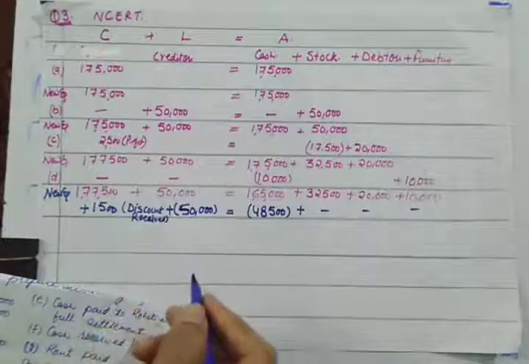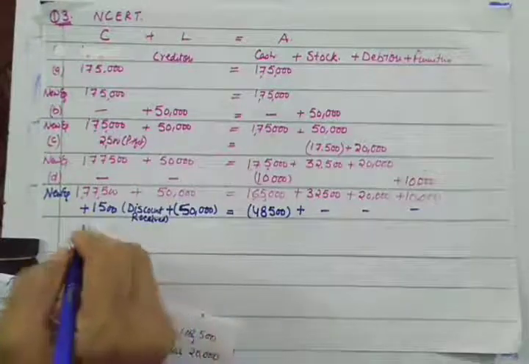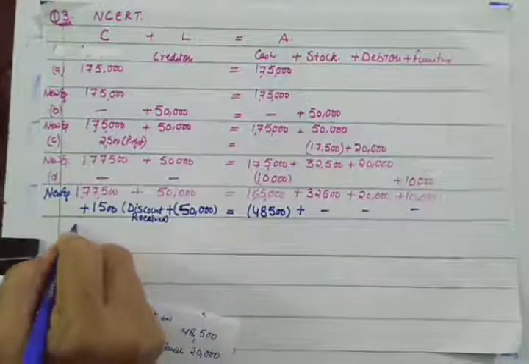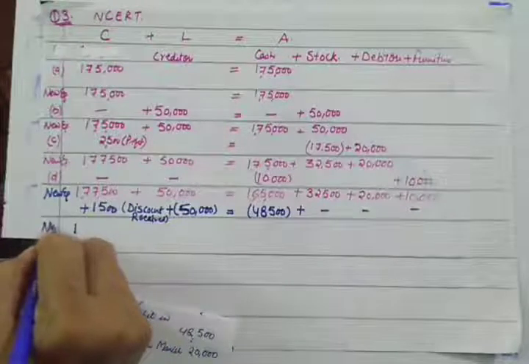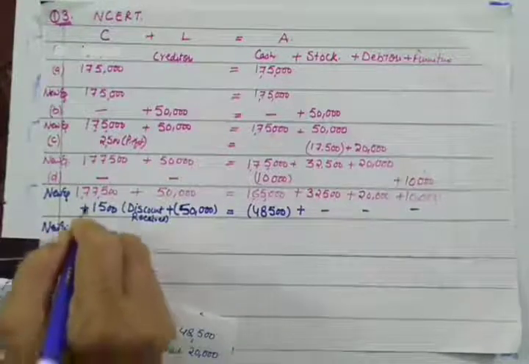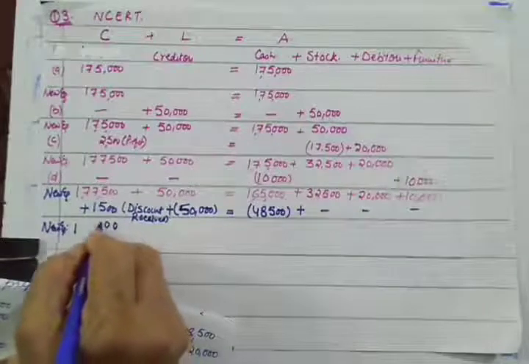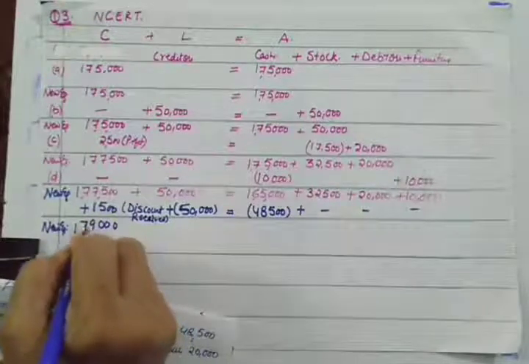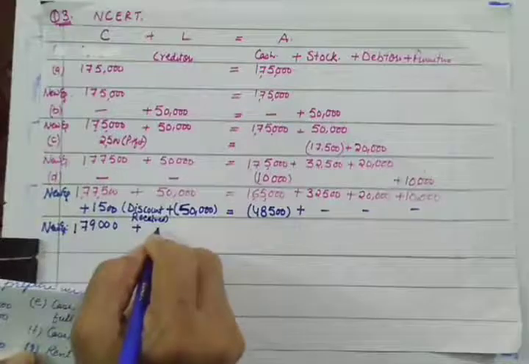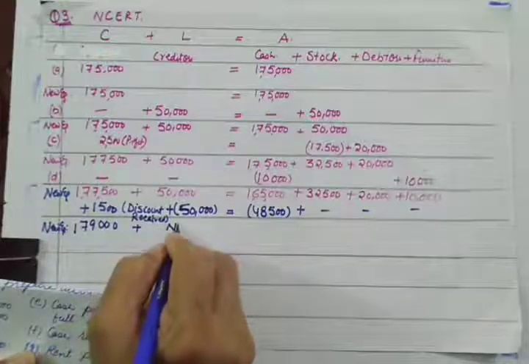So now let us see the impact of this transaction. Here it will be 1,79,000 plus nil.